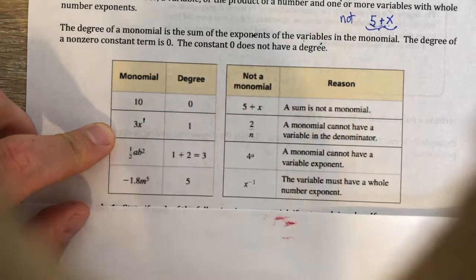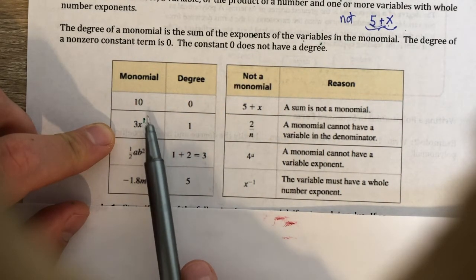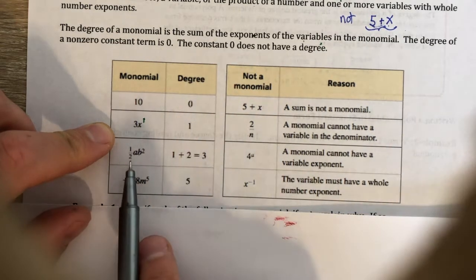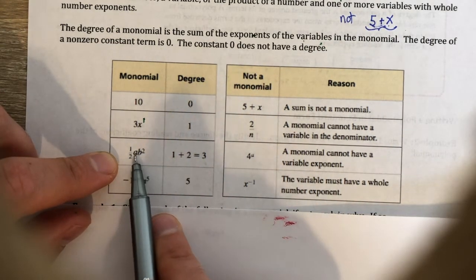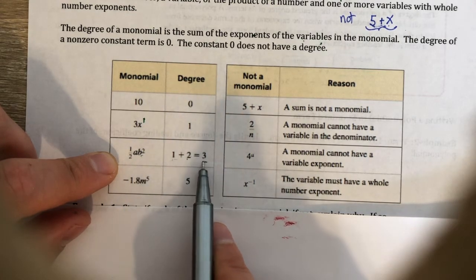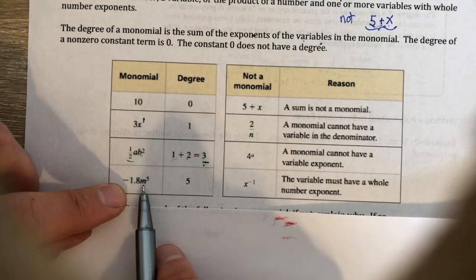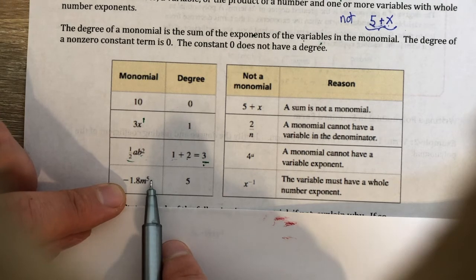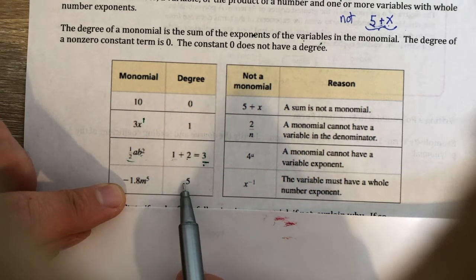Well, x, even though it's not shown, has an exponent of 1. So we have degree 1. 1/2 AB. Again, they're all bound by multiplication. Note the exponent of A is 1. The exponent of B is 2. So the degree of this monomial is 3. Similarly, negative 1.8 m to the 5th. So we have just 5 for the degree.